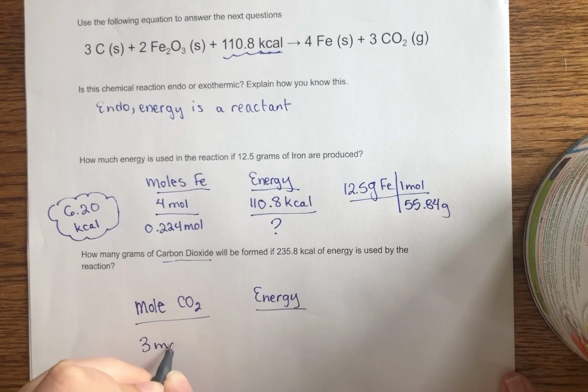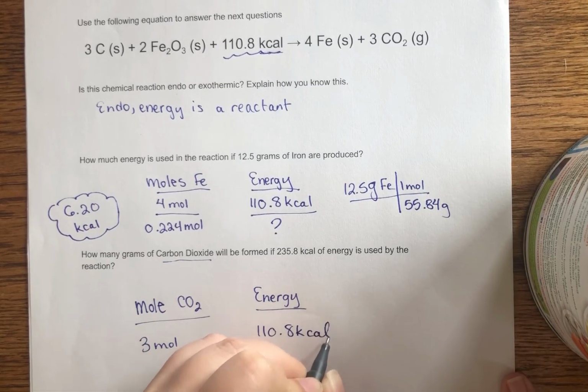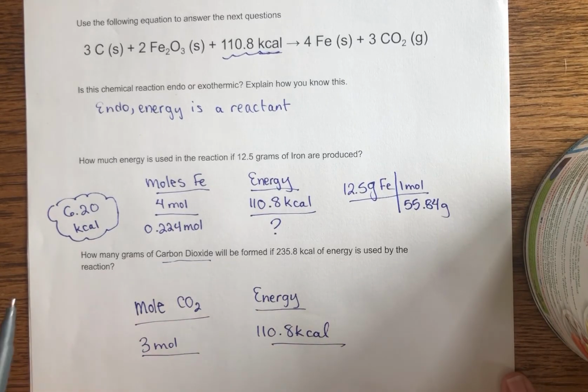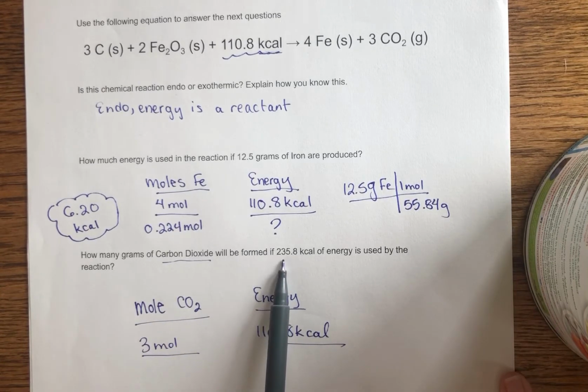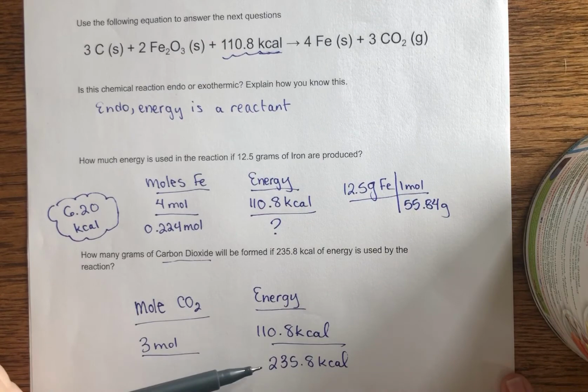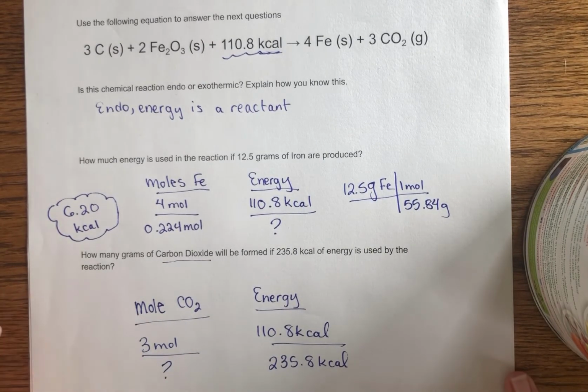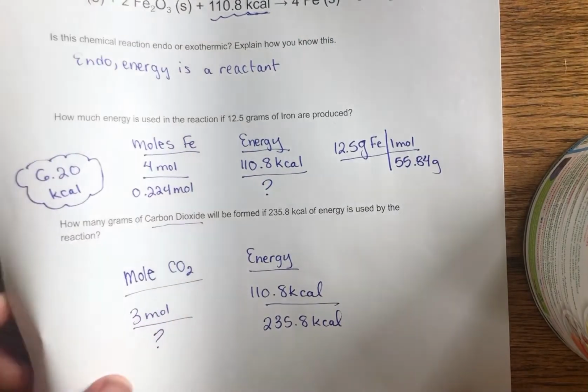So 3 moles, 110. Then I'm going to go back to the problem, and it says, how many grams will be formed if 235.8 kilocalories is used? So 235.8 kilocalories, go down here. I know I'm going to get more than 3 moles because I'm going to use more energy, but I need to figure out moles first.